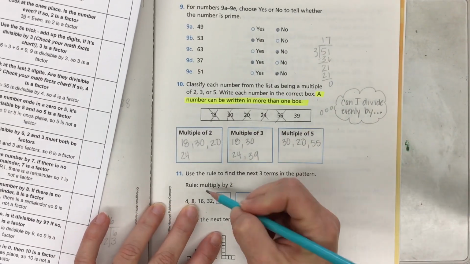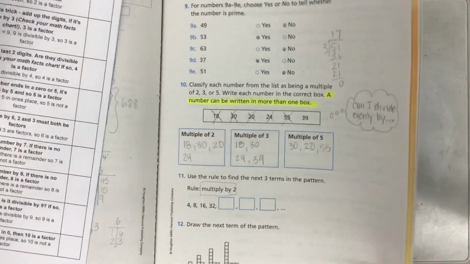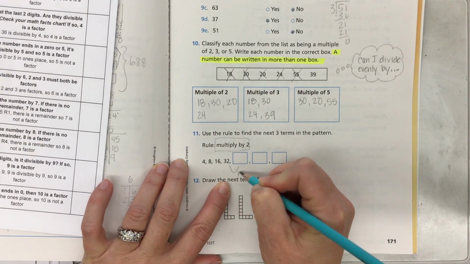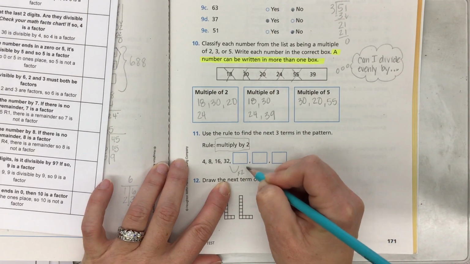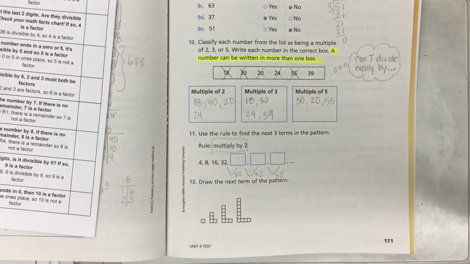Okay. Use the rule. So remember the rule, they give it to you: multiply by 2. I'm going to give you a minute to see. We just did this the other day. Just remember when you go from one box to the next, you're going to multiply by 2. See what you get, Lucas.